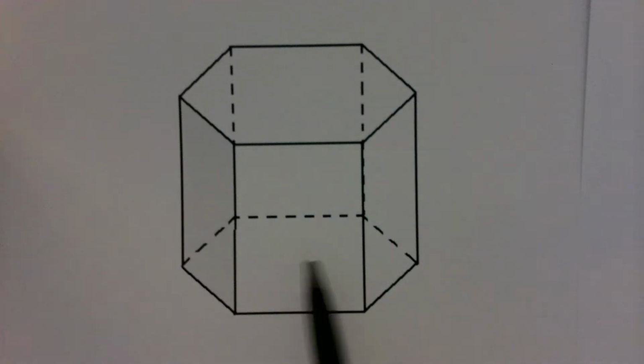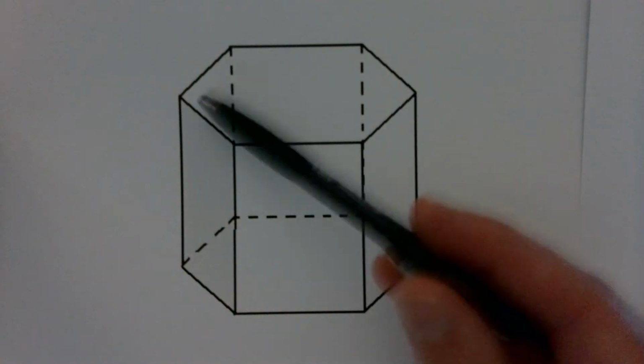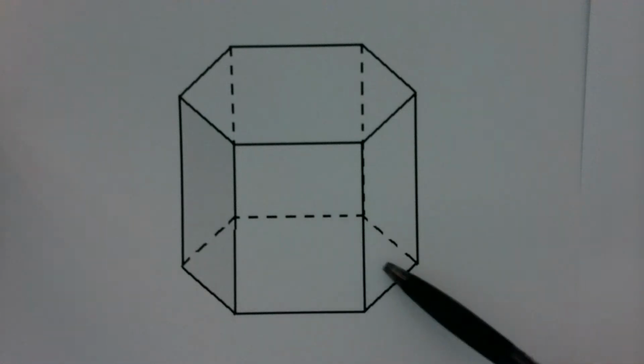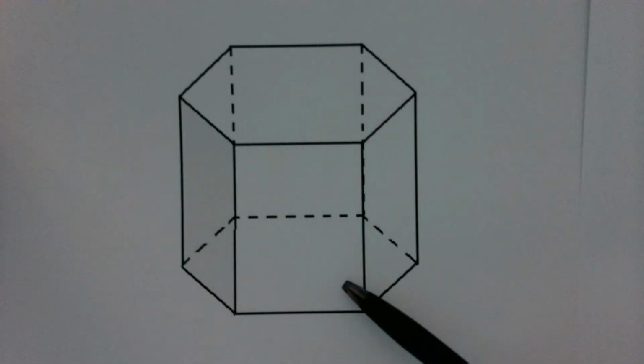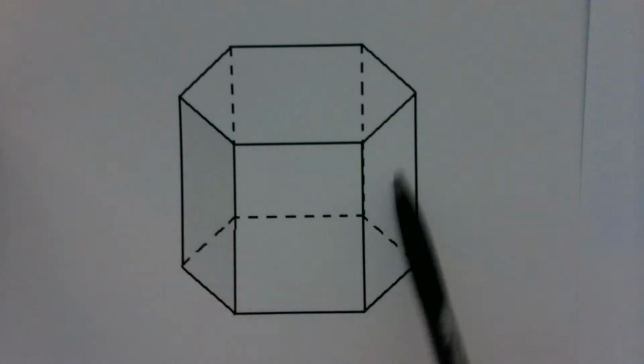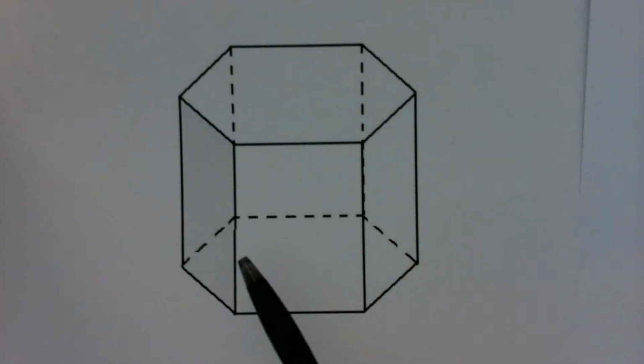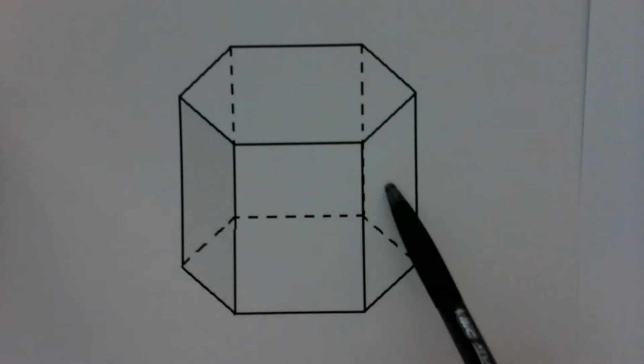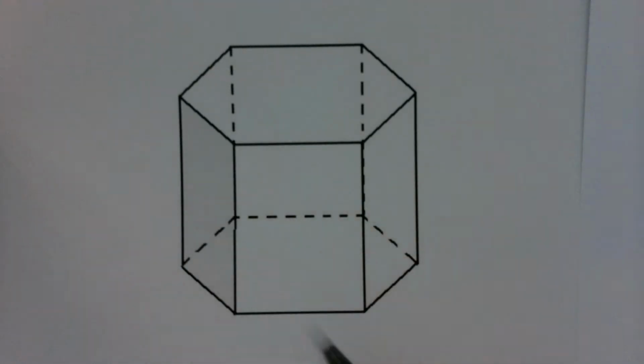So here I have a prism. I've got a hexagon, another hexagon. They appear to be parallel and congruent, all connected by these rectangles. So this would be a hexagonal prism. First thing we're going to take a look at is the area of those lateral faces, all of those rectangles that are connecting those two hexagons.